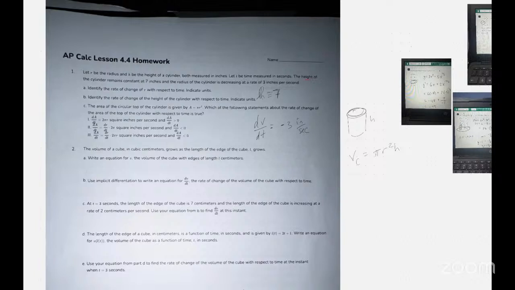They want dr dt. So we have to take this formula and take the derivative of it, right? dv dt would be, well, we know that the height is constant. So the height is just 7. So let's just put 7 in here. So 7 times 2, taking the derivative, that would be 14 pi.